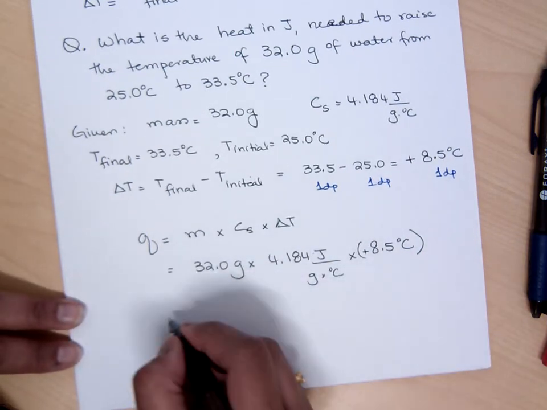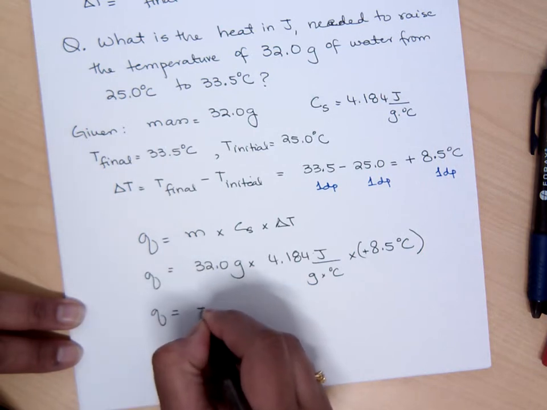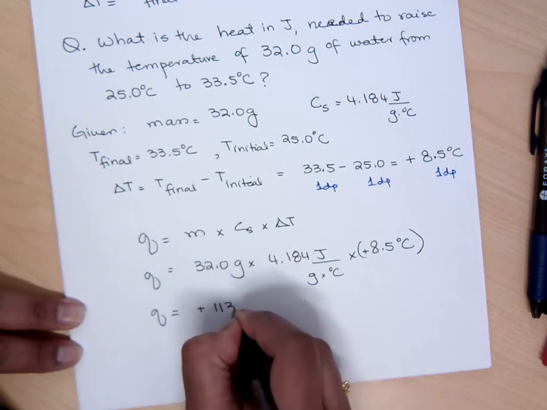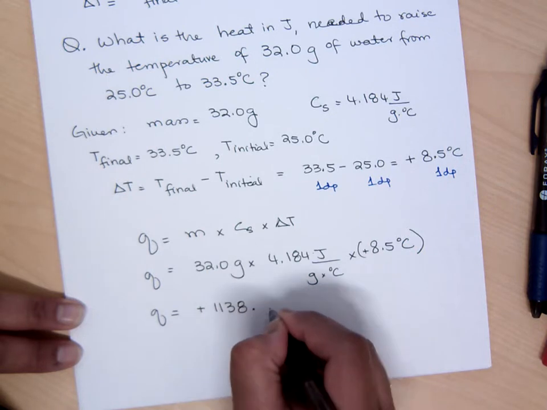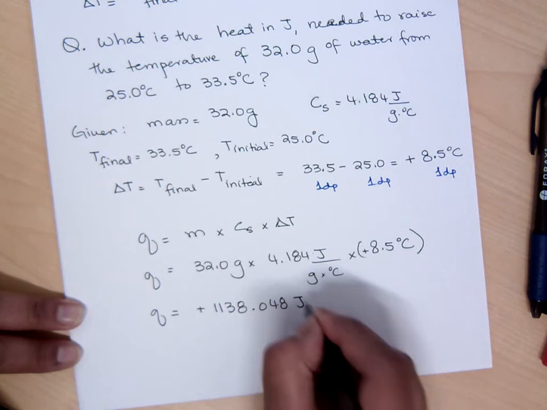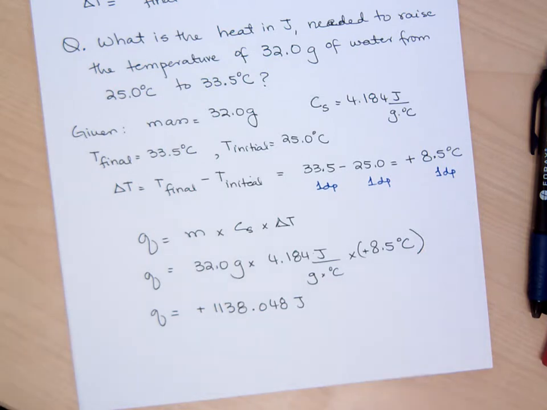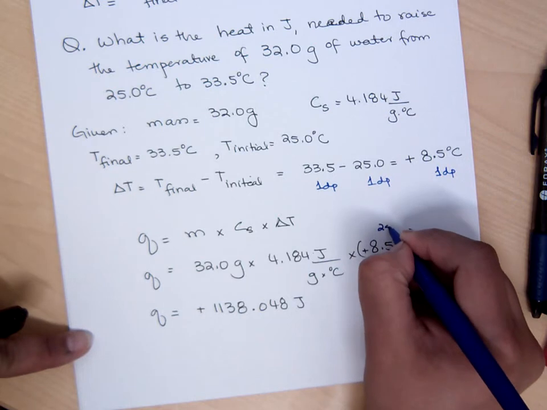When you calculate this with the calculator, you will get the answer as plus 1138.048 joules. Okay, now let's look at the number of sig figs that this should have. There are 2 sig figs here.